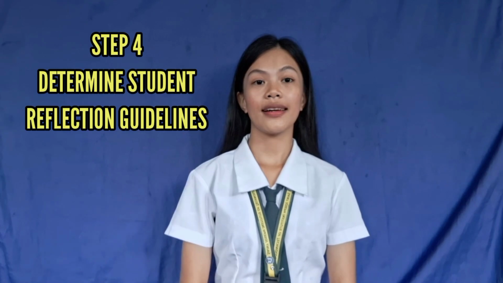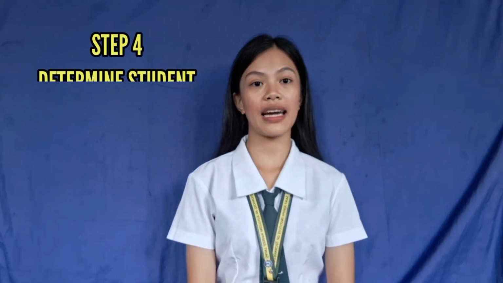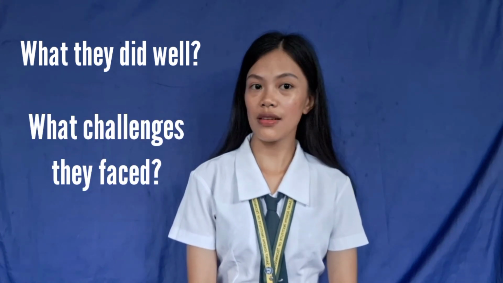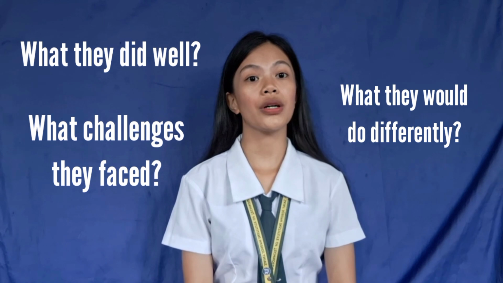Step 4. Determine student reflection guidelines. Reflection is a core element of portfolio assessment. Before implementing your plan, create guidelines for reflection. Encourage students to regularly think about their learning, what they did well, what challenges they faced, and what they would do differently. This builds metacognition and encourages ownership of learning.